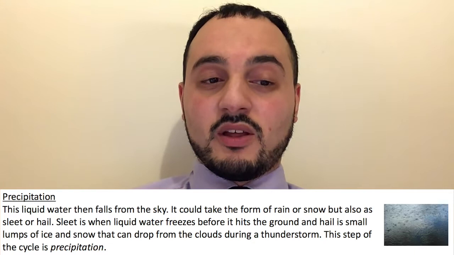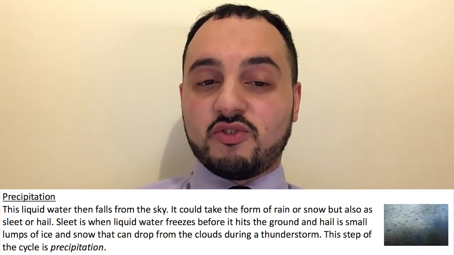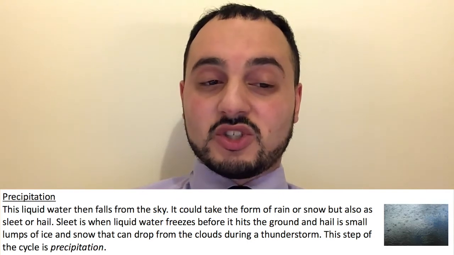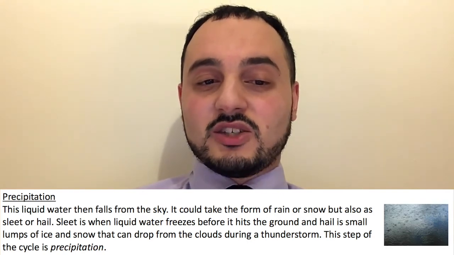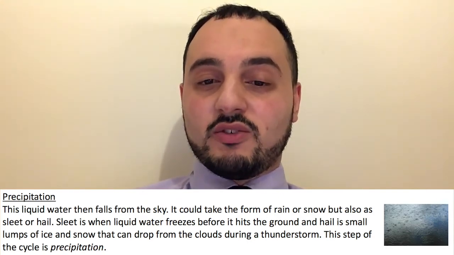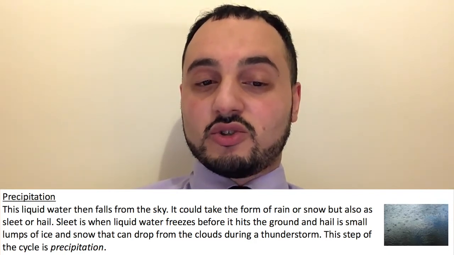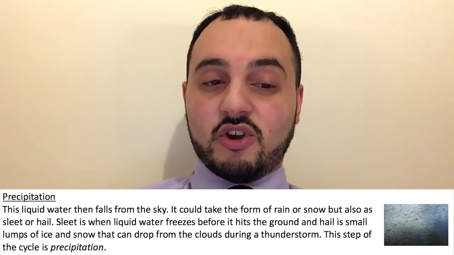Precipitation. This liquid water then falls from the sky. It could take the form of rain or snow, but also as sleet or hail. Sleet is when liquid water freezes before it hits the ground, and hail is small lumps of ice and snow that can drop from the clouds during a thunderstorm. This step of the cycle is precipitation.